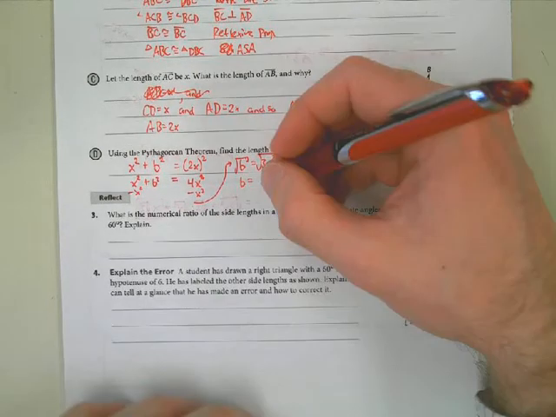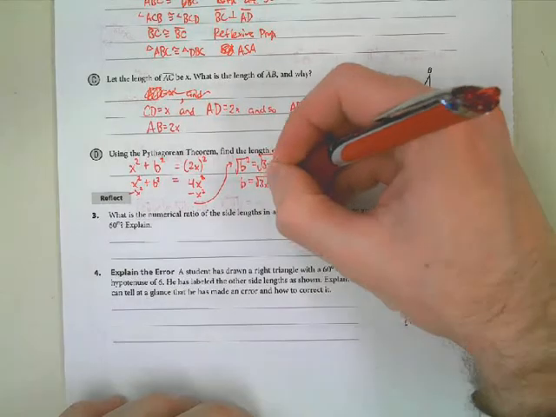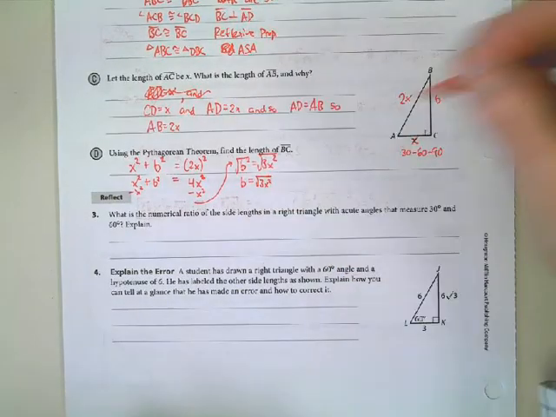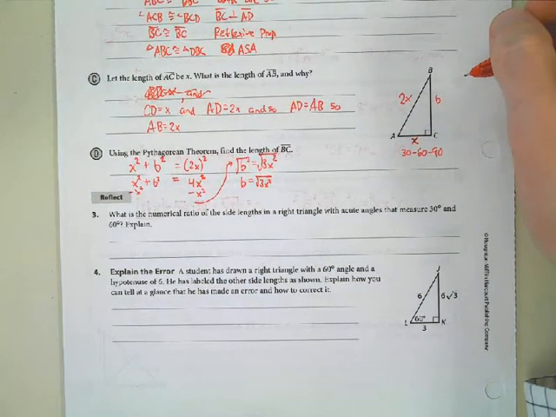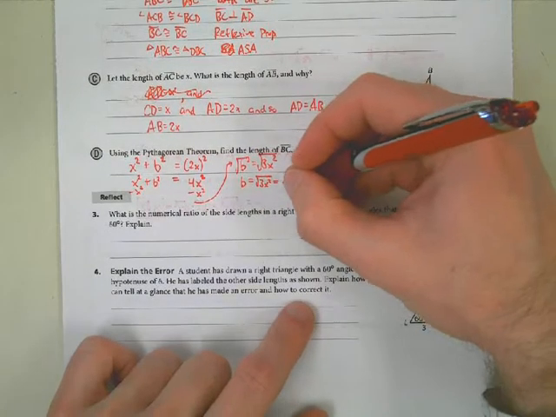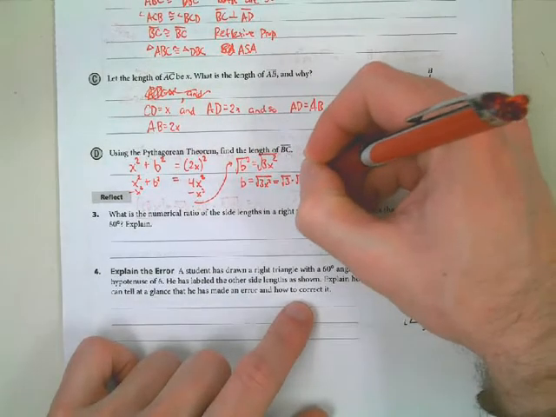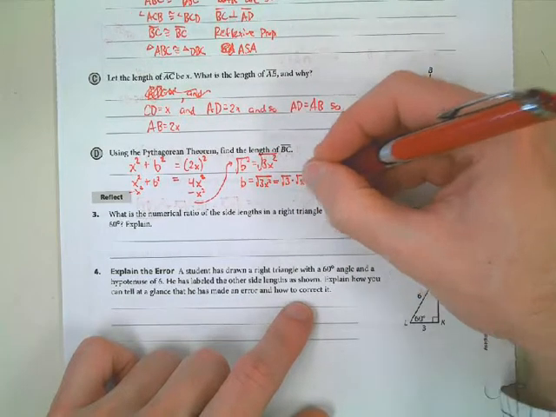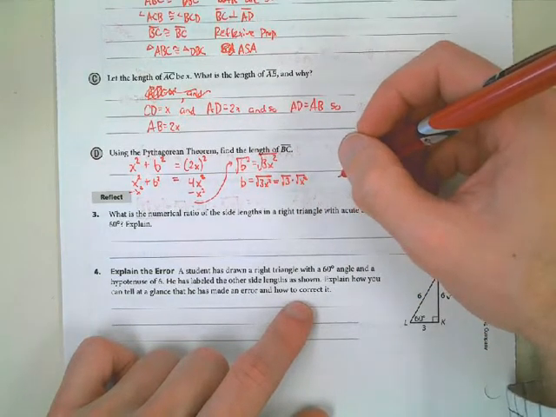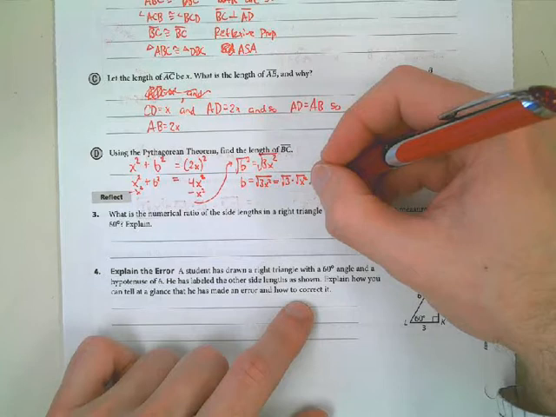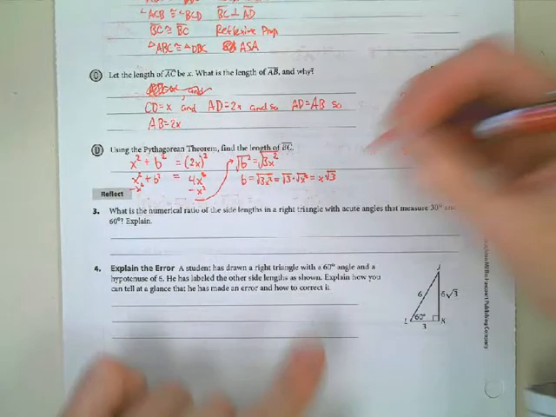What do you say, Julia? Yeah, that's right. Same thing as before. So it becomes the square root of 3 times the square root of x squared. And what is the square root of x squared, Julia? X is right. So it's x times the square root of 3. Okay. So this is x times the square root of 3.